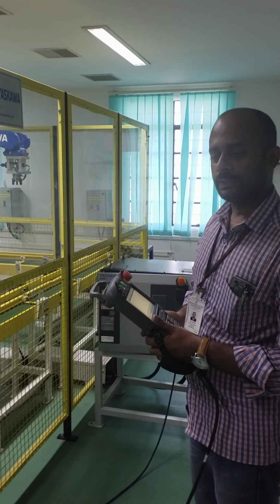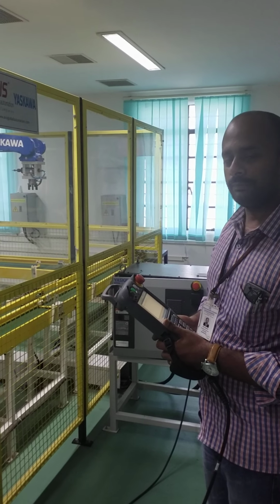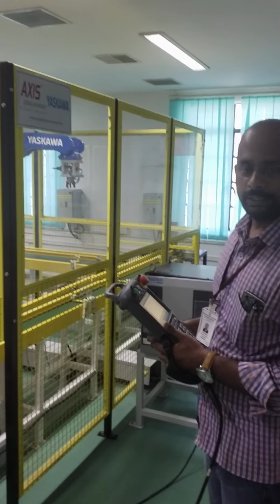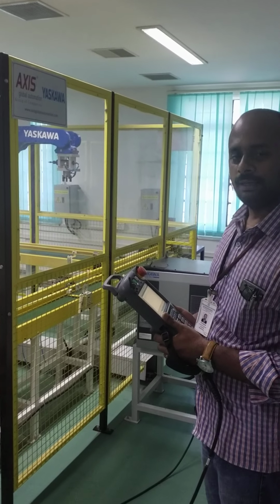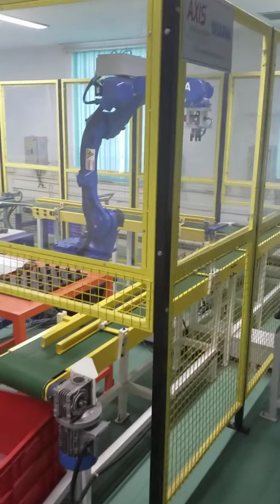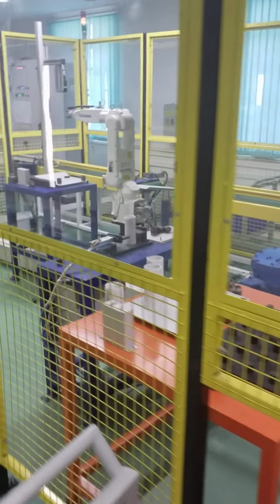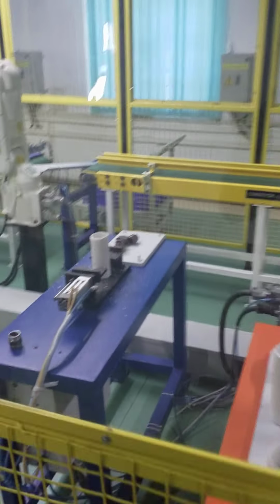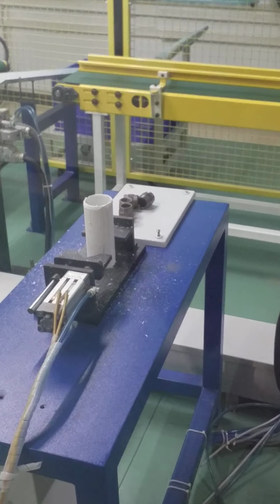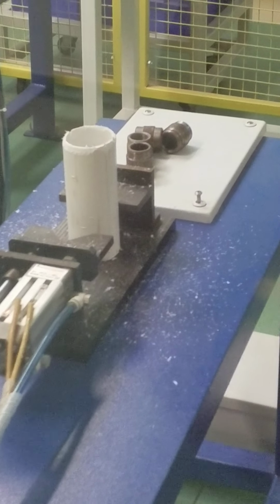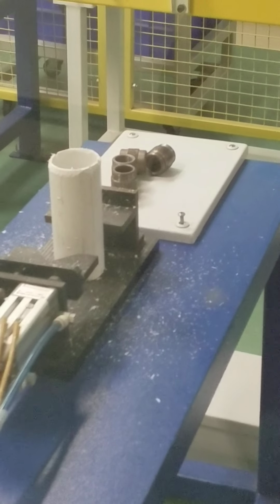For deburring, we are considering a PVC tube, which is the main part for the deburring application. You can see here, that is the deburring workpiece.